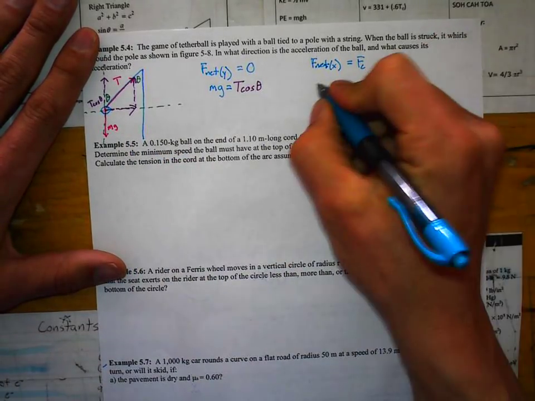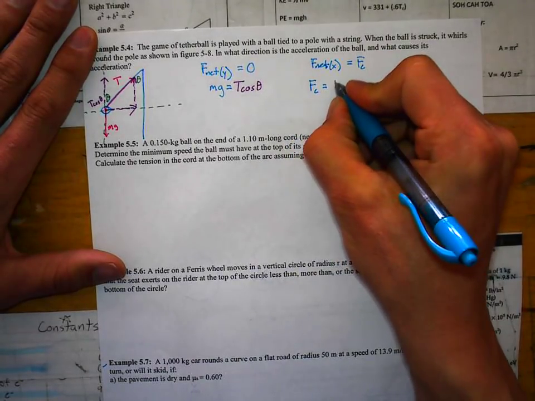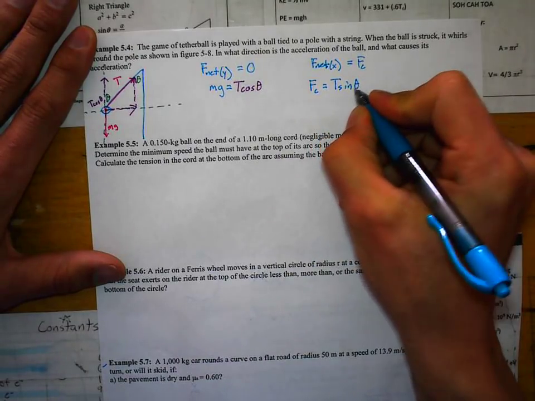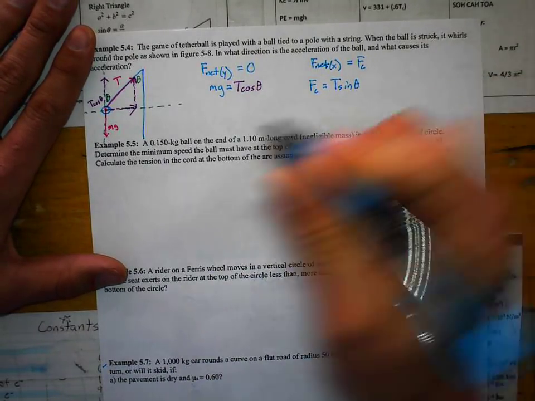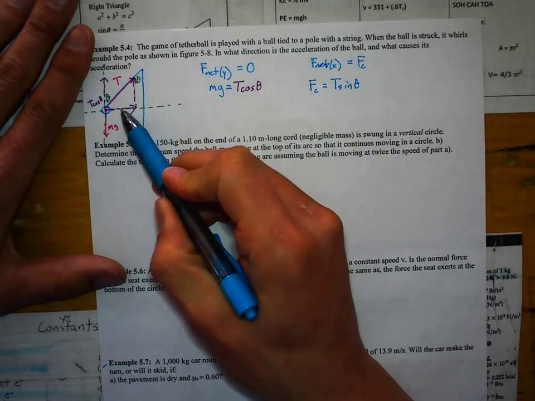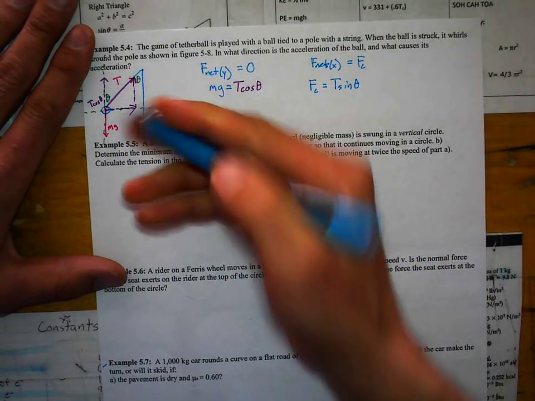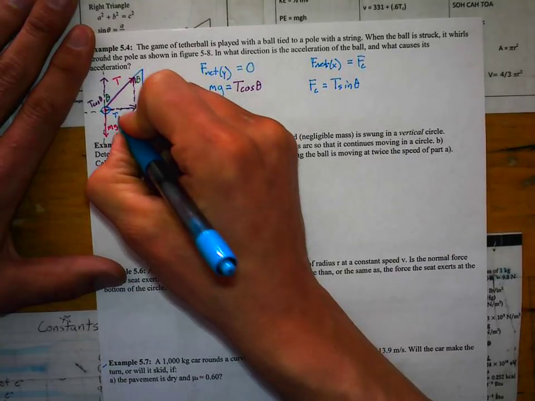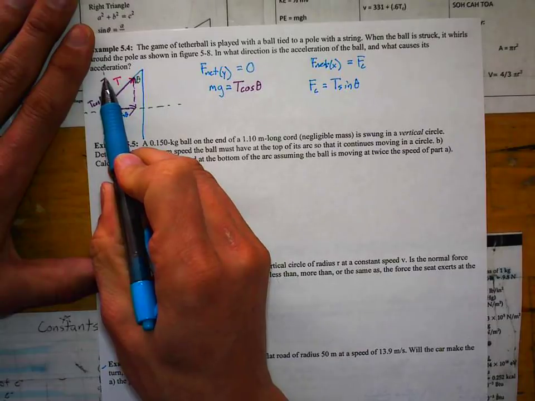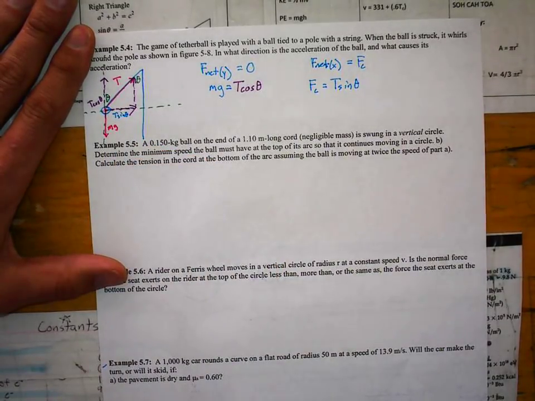So I can go over here and I can say Fc is equal to tension sine theta. Okay, so if this is theta up here, this is the opposite side, this is the hypotenuse, so this right here is T sine theta. And I'll label that on here. T sine theta. Okay, or we could also draw it up here if we wanted to as well. It would still be the opposite side.